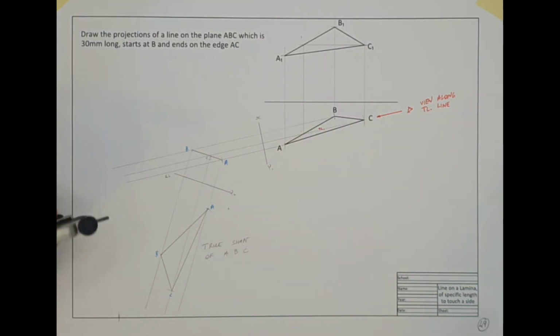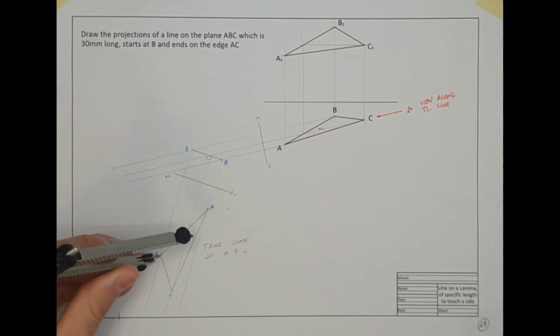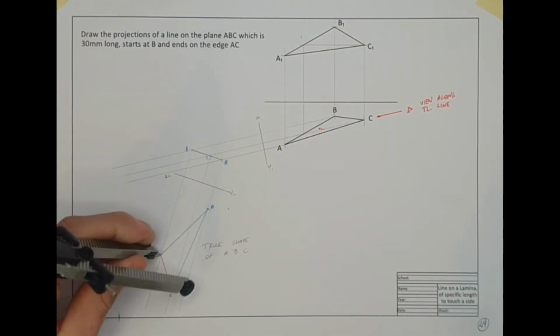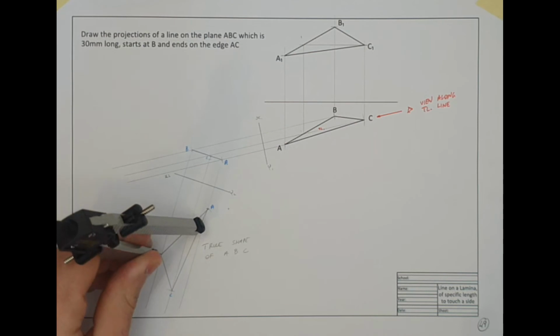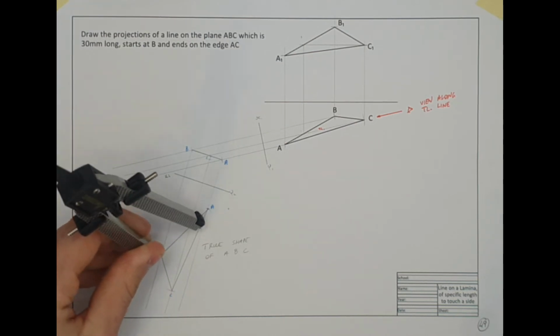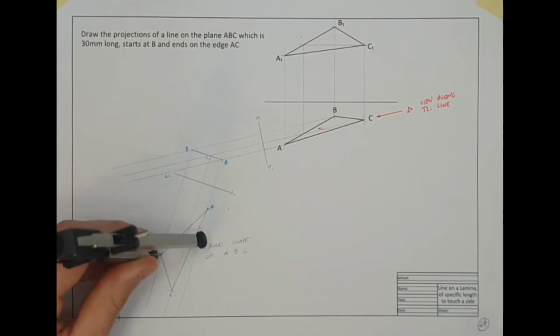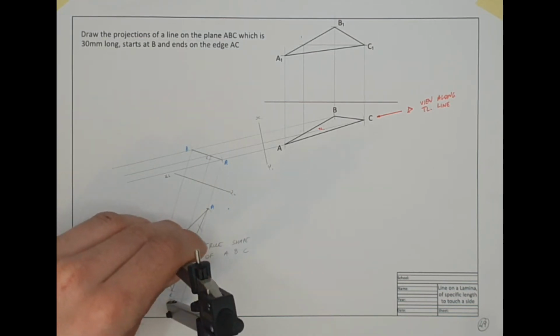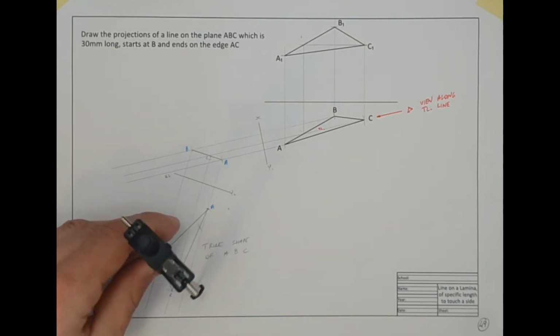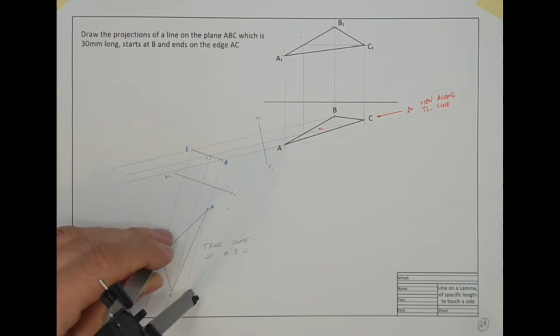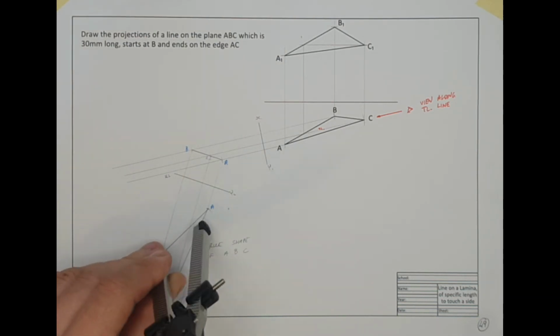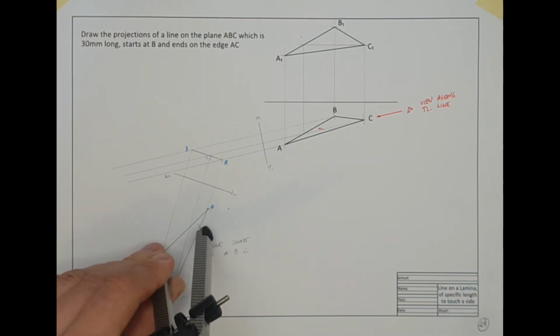What are we asked? So I have my compass set to 30, start at B and end on AC. Can it go either side? No, it can't. It can only be this one right here. There we go. I use my compass because as I plot out this curve from B, it is every possible line from B that is 30 mm long, and then I find the one I want right there.